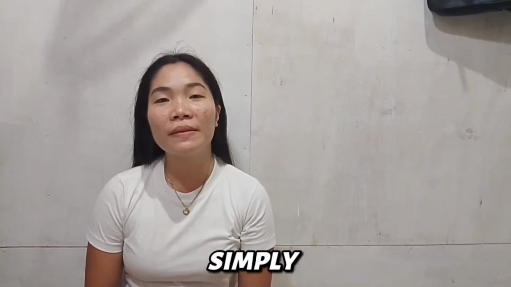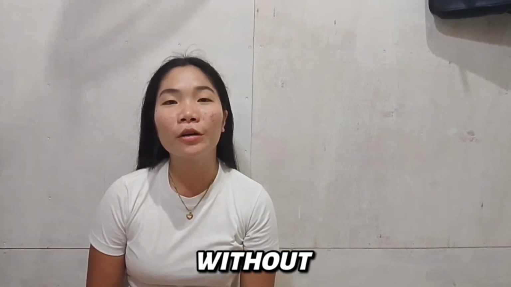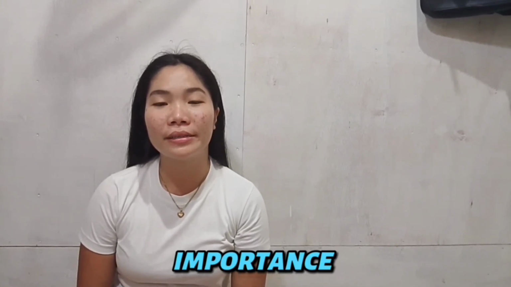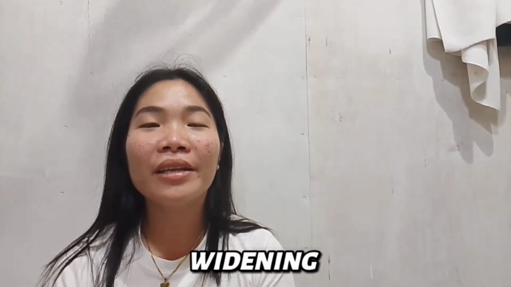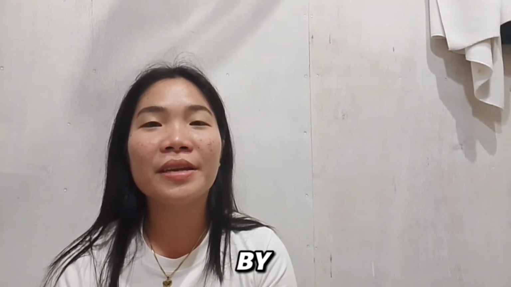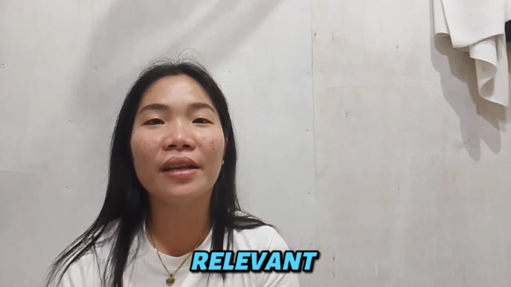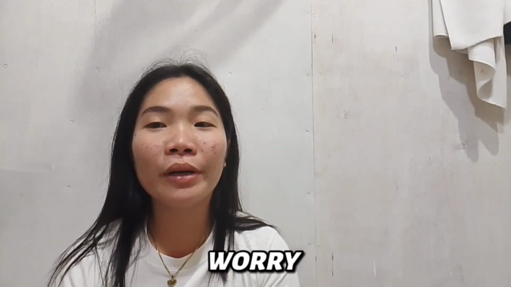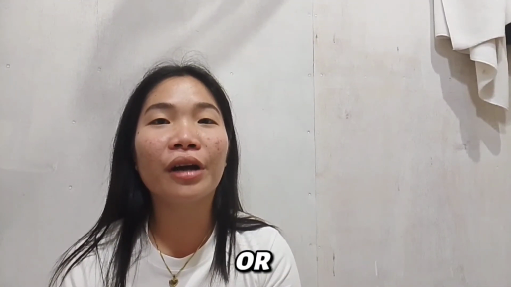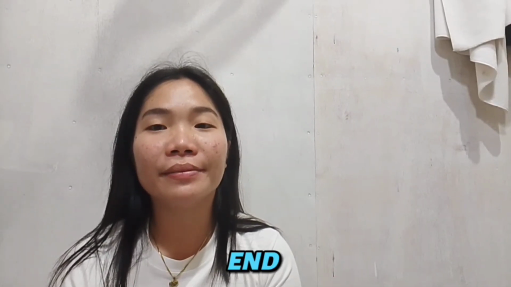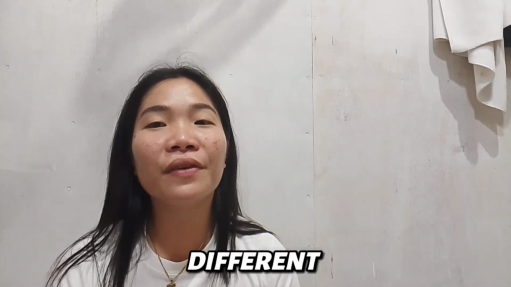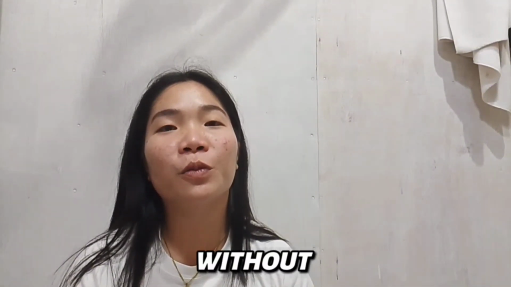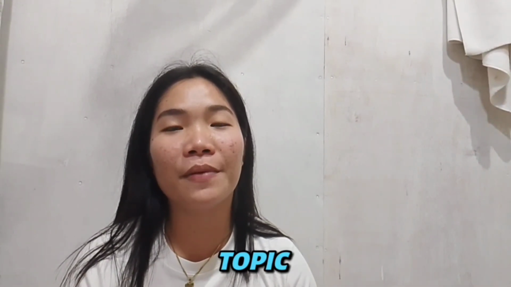Making a list. It helps learners in choosing a topic and narrowing the focus by simply listing all relevant ideas without worrying about the order or importance. It talks about widening your topic and making it broad by simply listing all relevant ideas without worrying about the order or importance. You don't have to worry whether your topic is in order or arranged from start to end. Gathering information from different legitimate sites without worrying about the correct order of your topic.